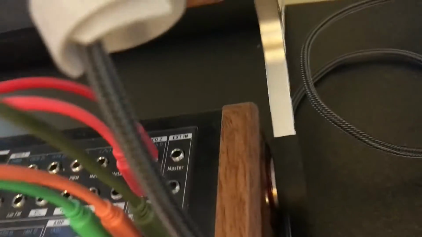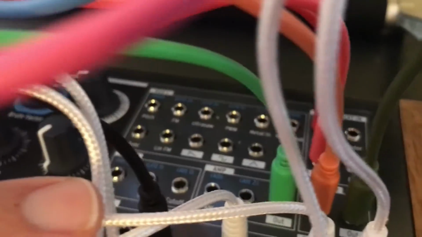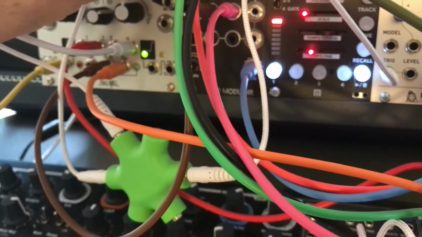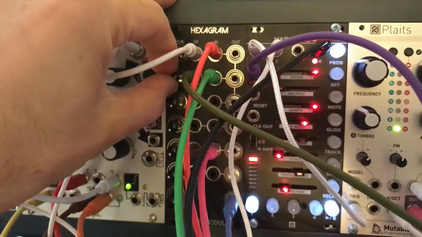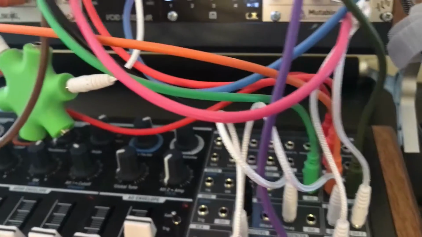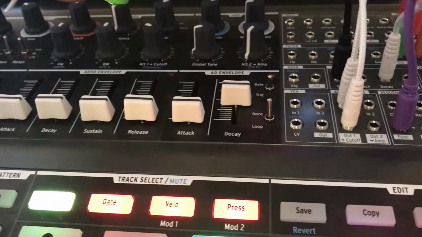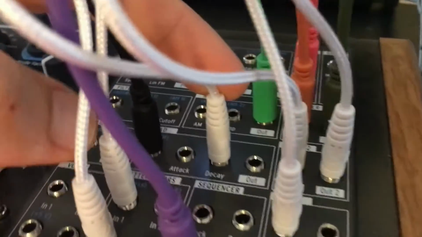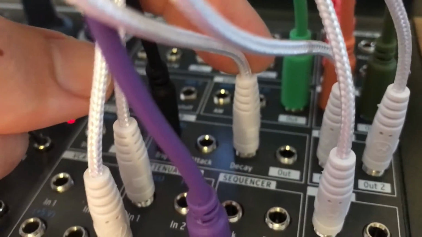And then the output of my amp is this green cable out of the amp into up here. So that's coming right up here, and then what I actually have happening is the AD envelope is controlling the volume of it down here in the minibrute, but I have the decay time controlled by LFO1.